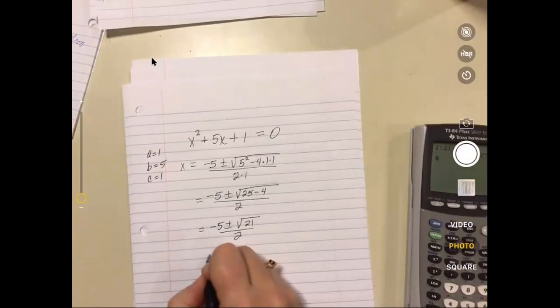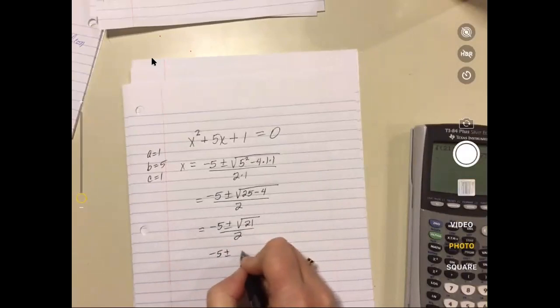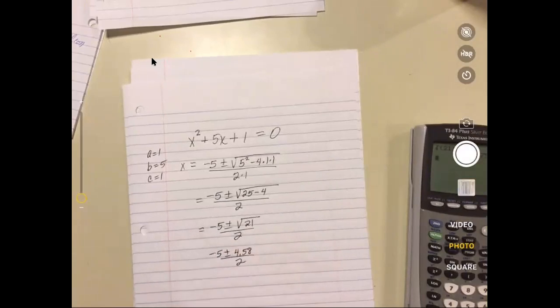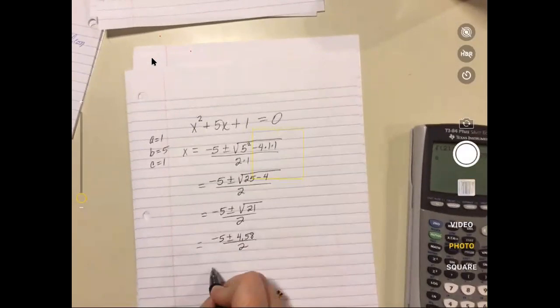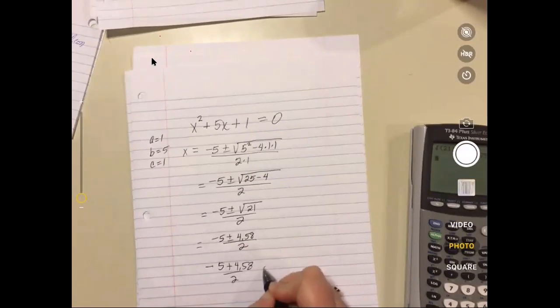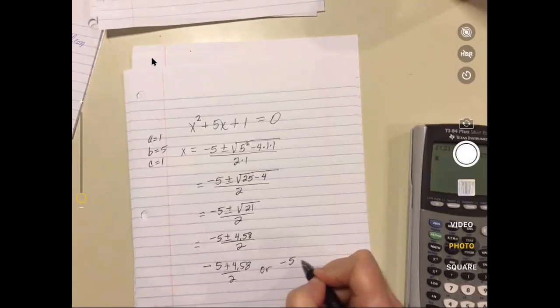So negative 5 plus or minus 4.58 all divided by 2. So my two answers are negative 5 plus 4.58 over 2, or the other one is negative 5 minus 4.58 over 2.